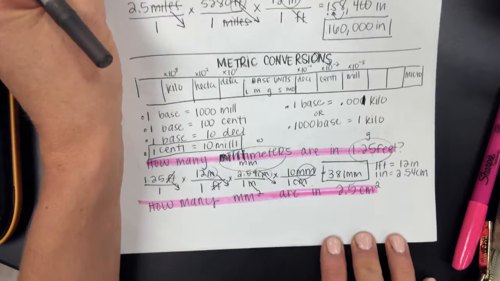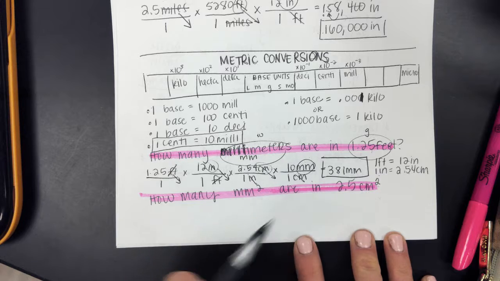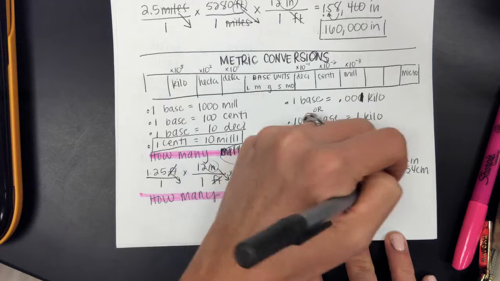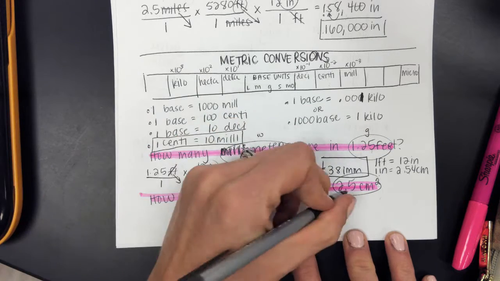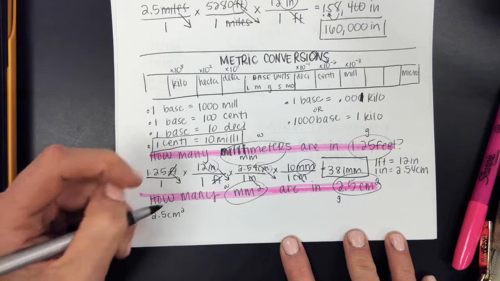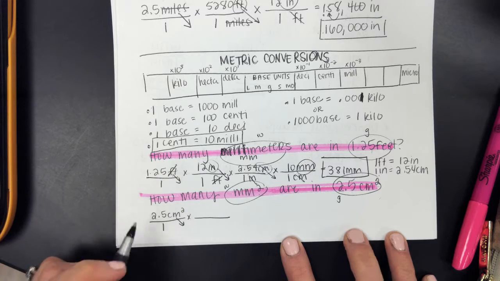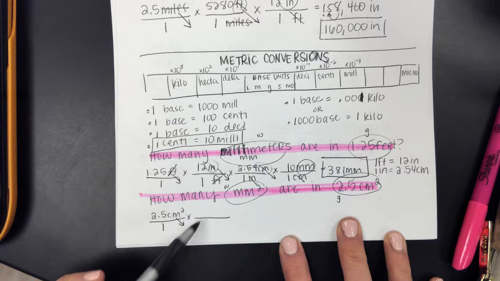Now I want to talk about when you have units squared or cubed. I want to know how many millimeters are in 2.5 centimeters squared. Here's my given, here's my wanted. Start with your given over 1, and drop your units. Now you don't have any memorized that are centimeters squared.